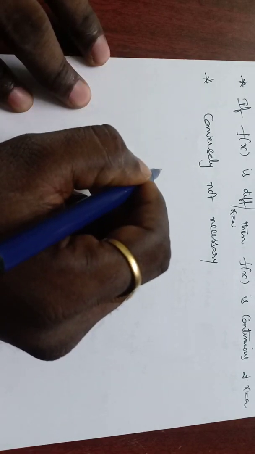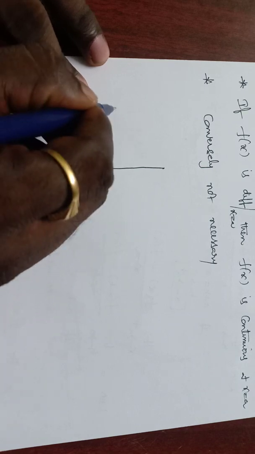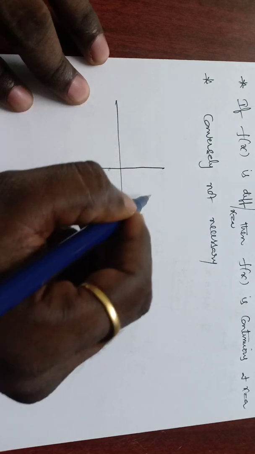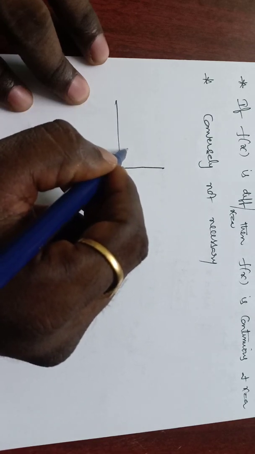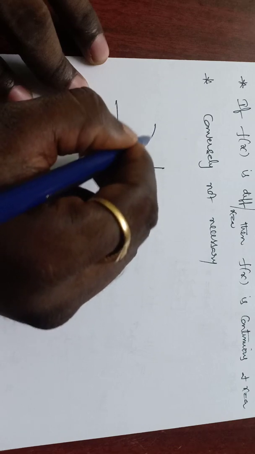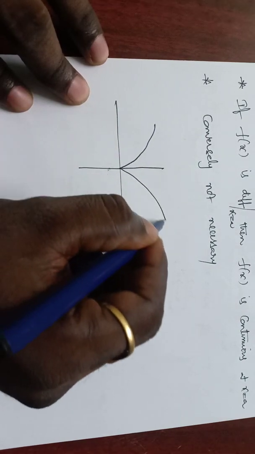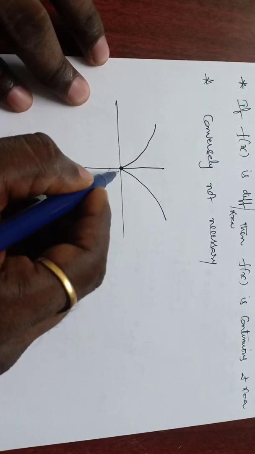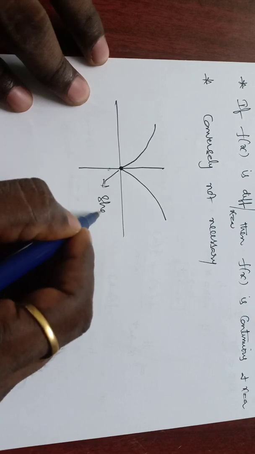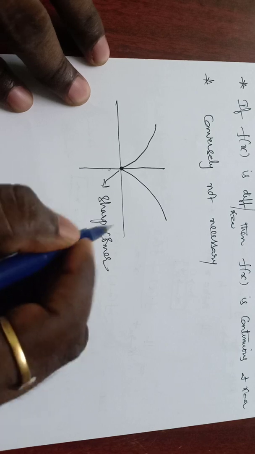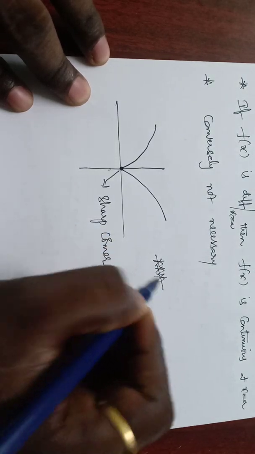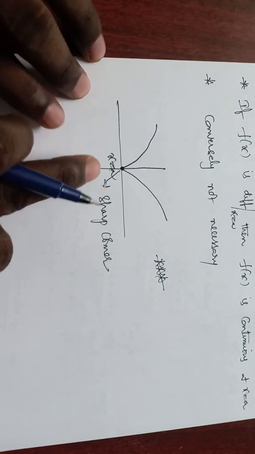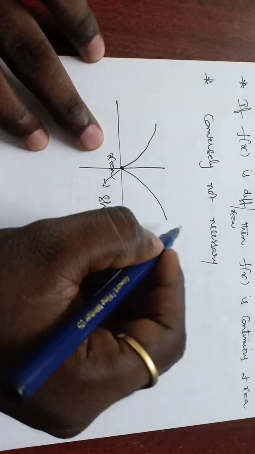let us come to the graph. For suppose if I take it like this, here this is the sharp corner. This is a very important concept, sharp corner, for suppose at x equal to a. Now check the differentiability at x equal to a for this function.